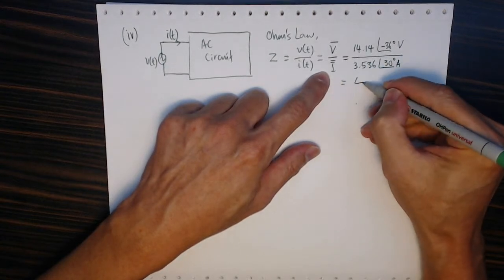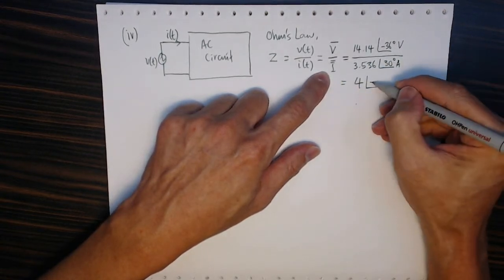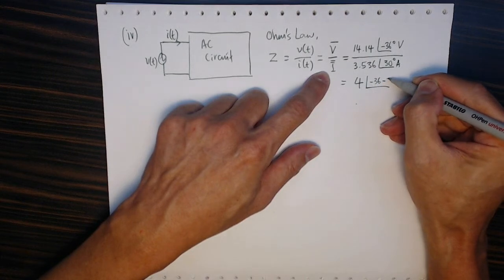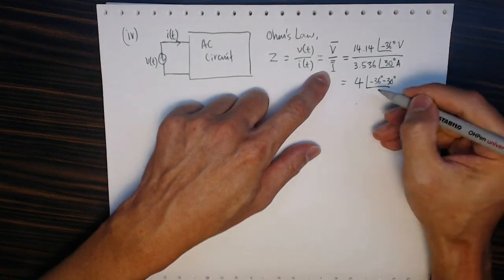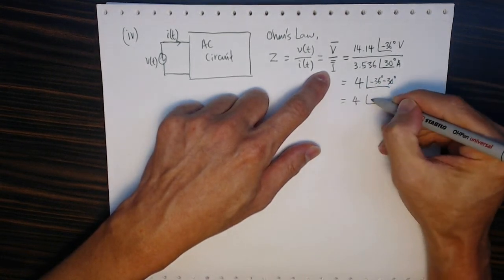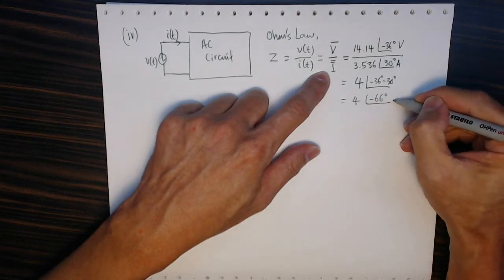That gives me about 4 angle minus 36 minus 30, that's 4 angle minus 66 degrees ohms.